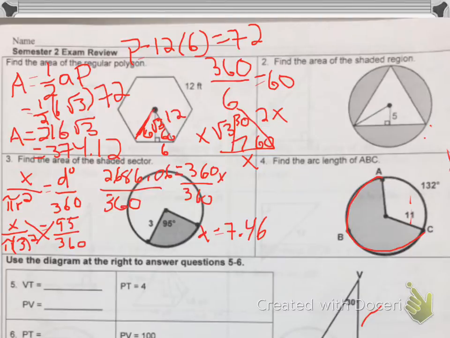Okay, so I'm going to take 360 and I'm going to subtract 132. And when I do that, that's going to give me an angle or arc measure of 226.